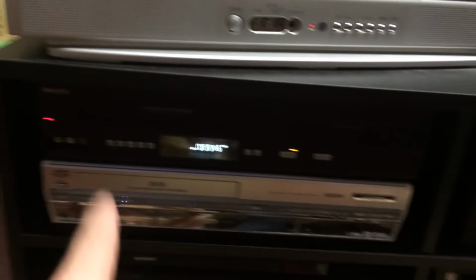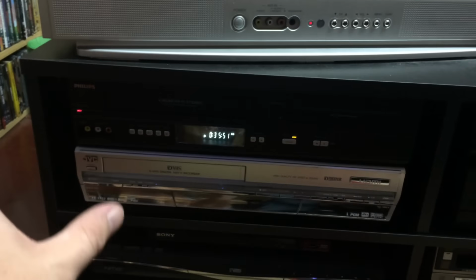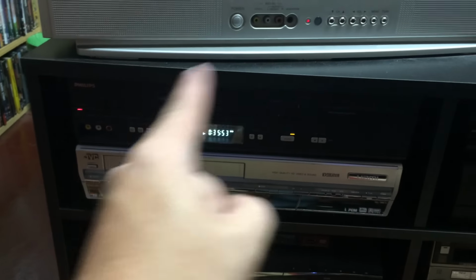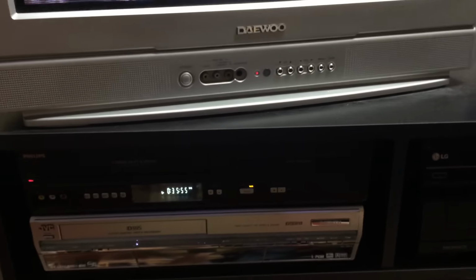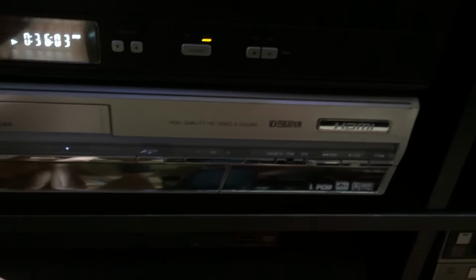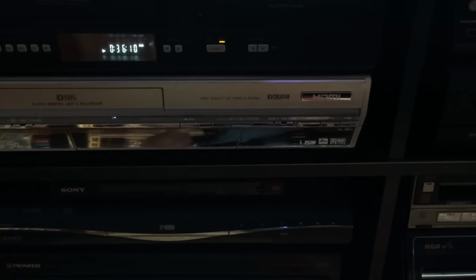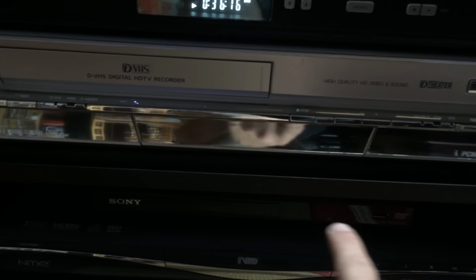So down here, if you guys can see, I know it's going to be a little dark, I do apologize. This is a VHS DVD combo, which I actually have Ichabod playing on right now. Then my D-VHS player. If you're going to get one of these, make sure it has the D-Theater logo right there, because if you get a D-VHS player that doesn't have that, it will not play pre-recorded D-VHS tapes. It'll only play ones that you can record on, so you don't want that. This will play both.